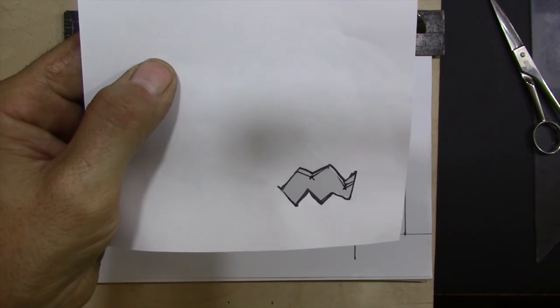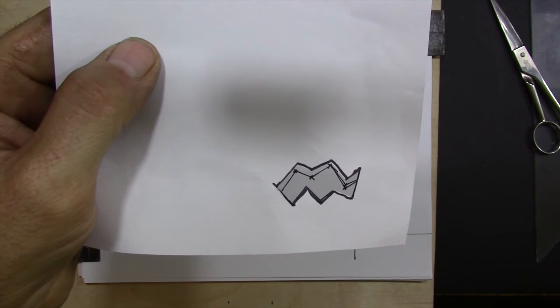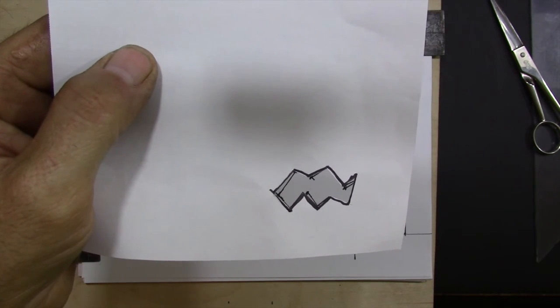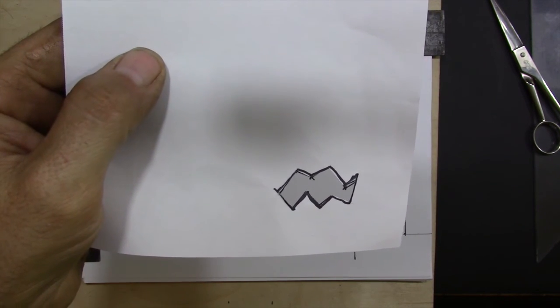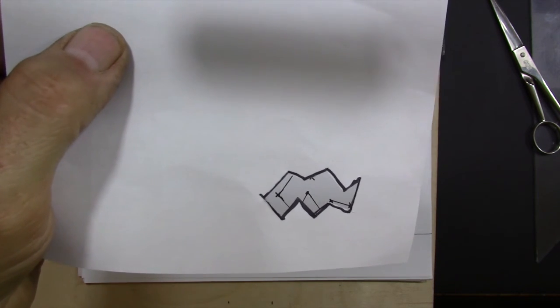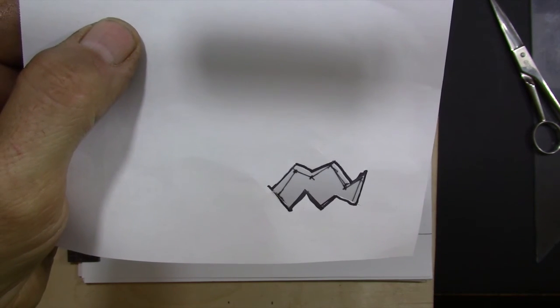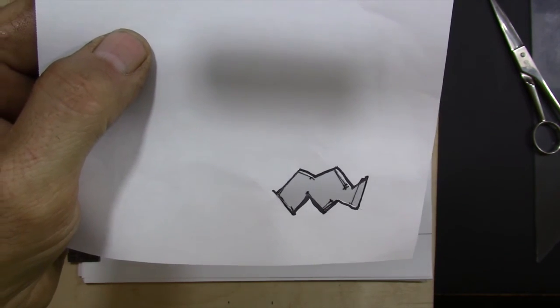Here I've taken a cutout that was traced off of the original drawing, and I'm holding it above the expanded drawing to see how it matches up. And you can see how it lines up pretty closely, even though I didn't really take a lot of care in setting out these points.